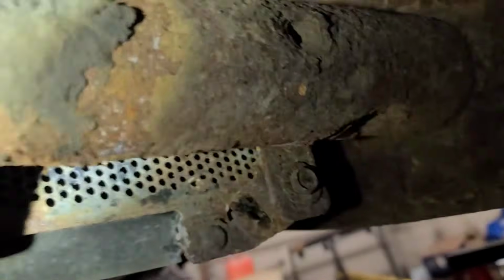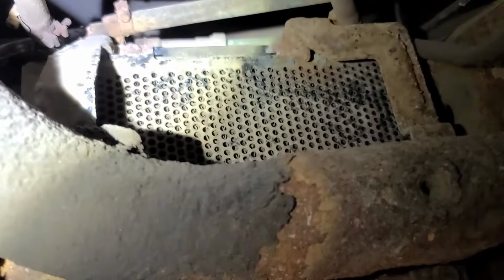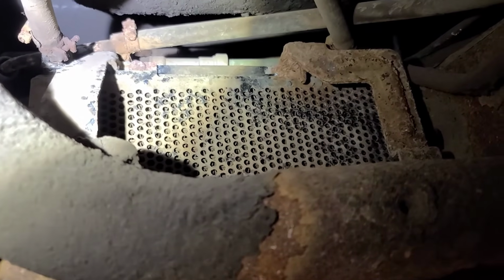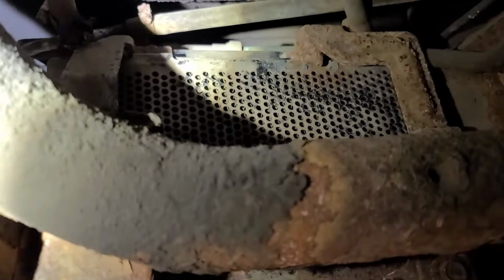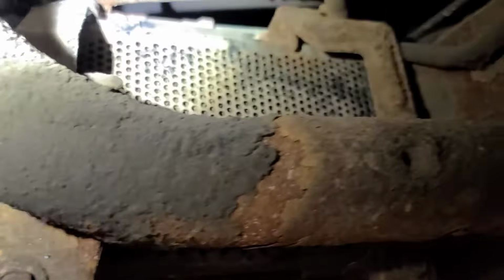I'm going to try and disconnect this line here and see if I can put a piece of clear hose in between there and watch for bubbles, but that's not easy. And this fuel, well, I'm going to try and disconnect that line.